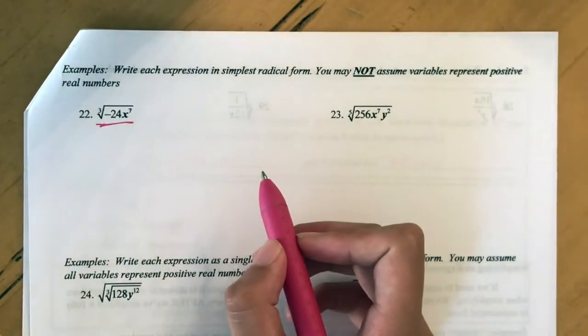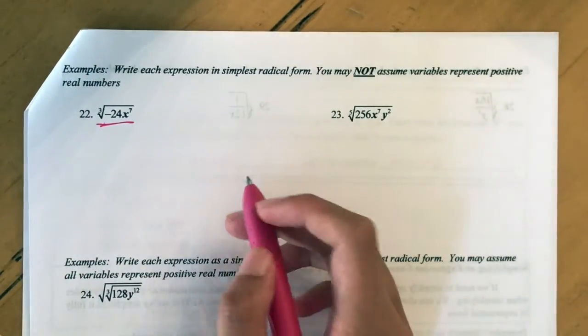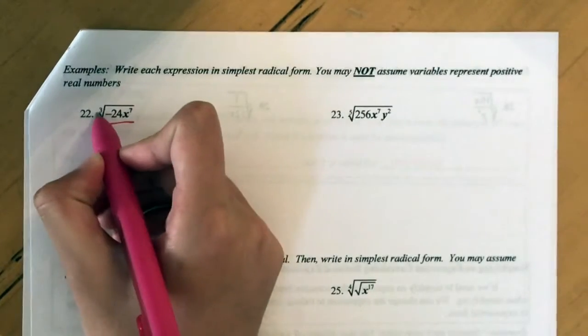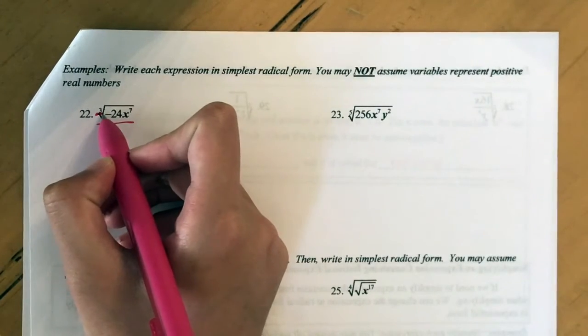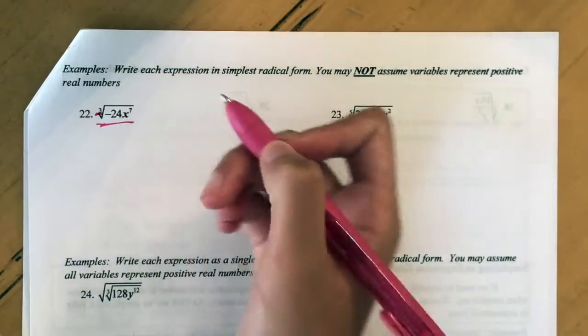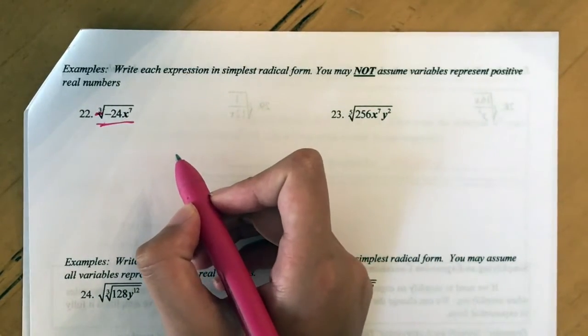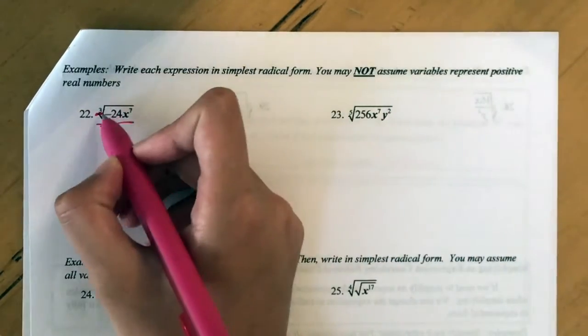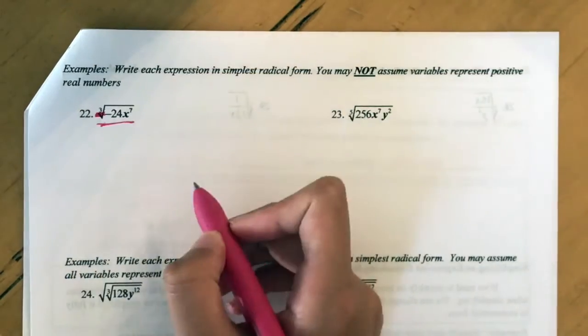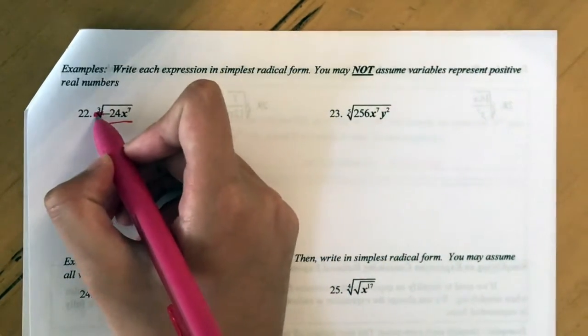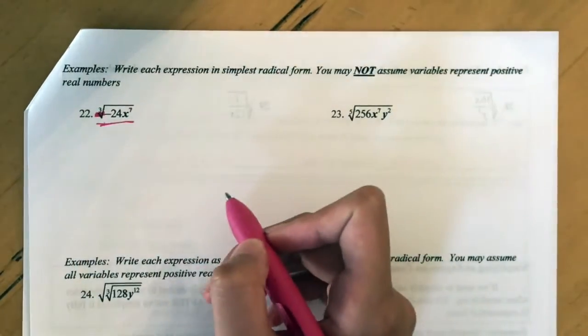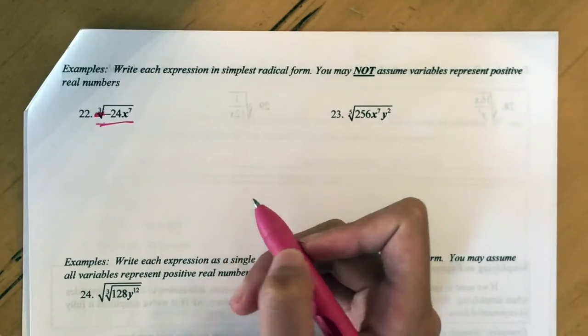So if you remember from last page, if the index root is odd, then there is no need to write absolute value bars around expressions, around variables. But if this is even, then we do need to do that. So since 3 is an odd number, then we don't need to worry about writing any absolute value bars.